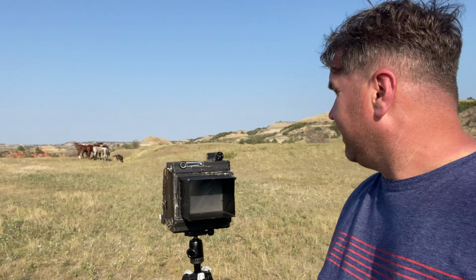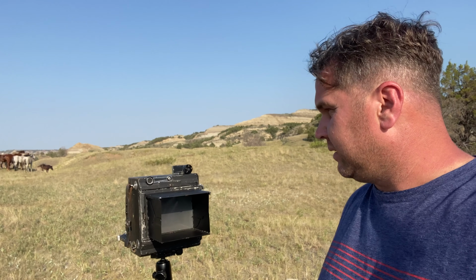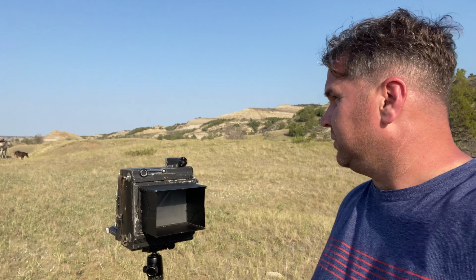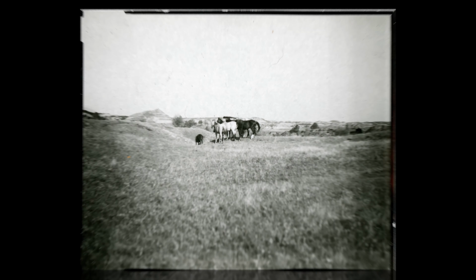All right, I'm about 30 feet closer to the horses. Definitely not going to get any closer. I'm going to take another one. Should be the same exposure: f5.6 and a 15th of a second.